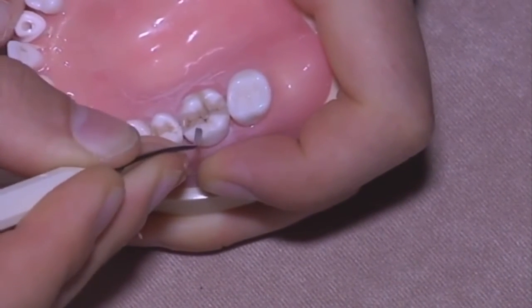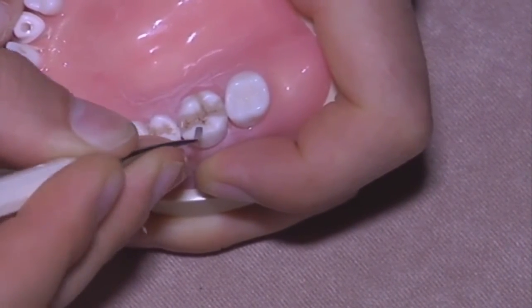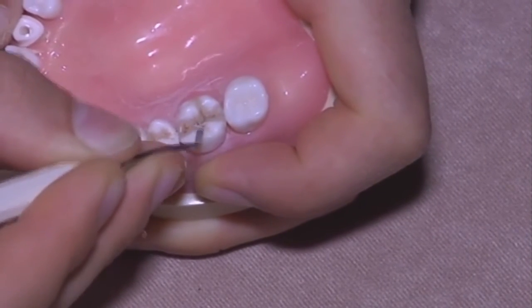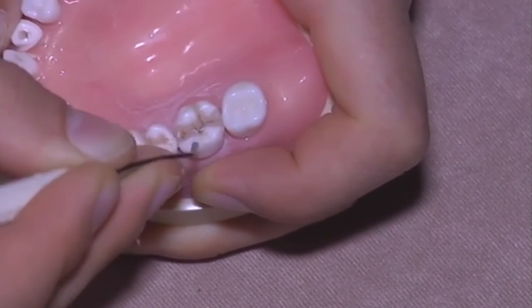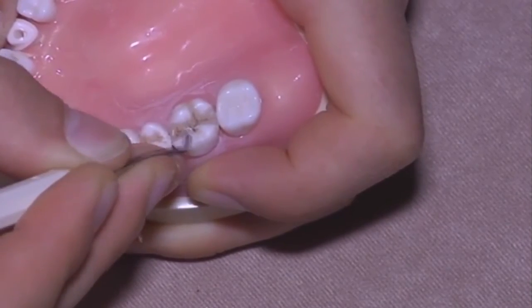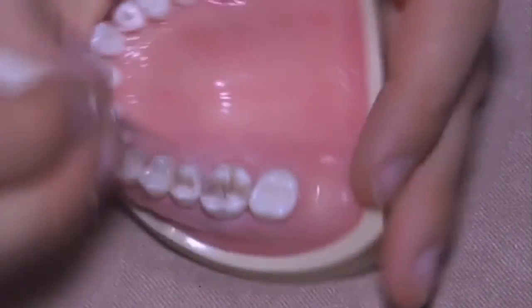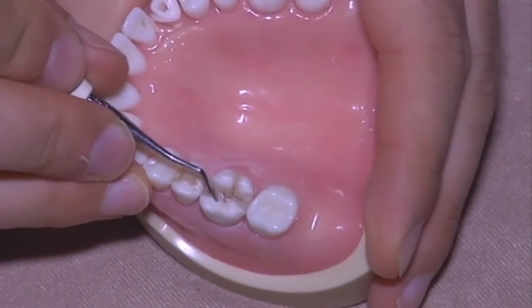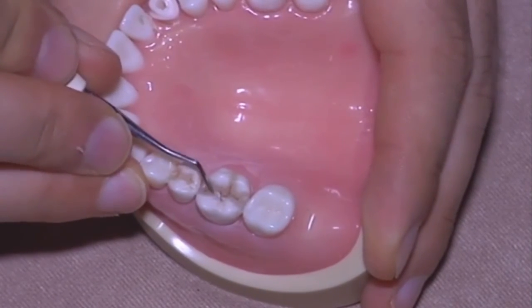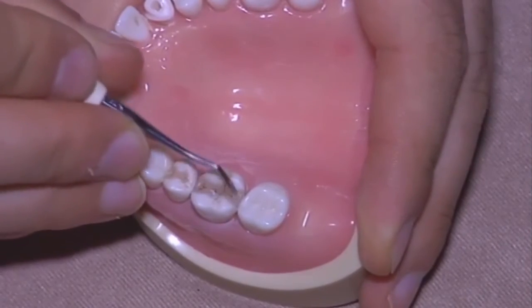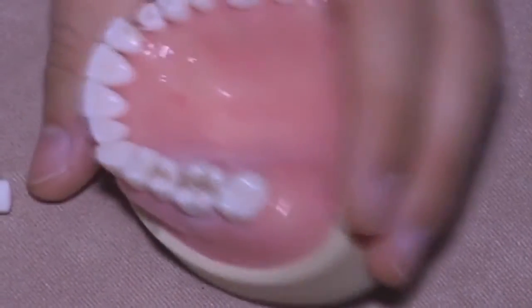And in reality I used to remove this amount of composite, which happens to be out on the occlusal surface, with a red ring bur, as I told you.